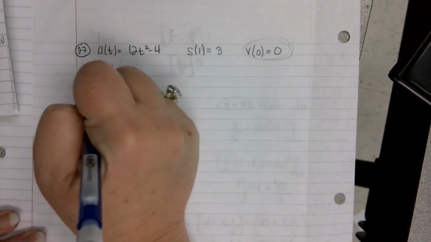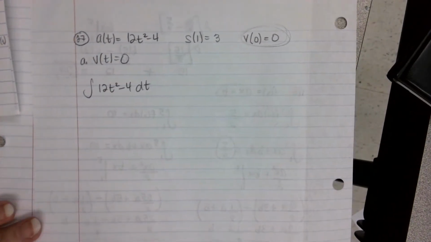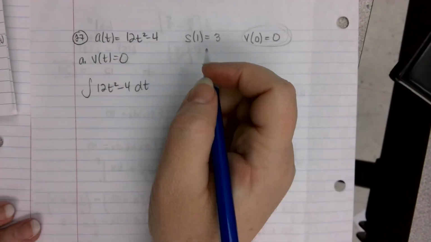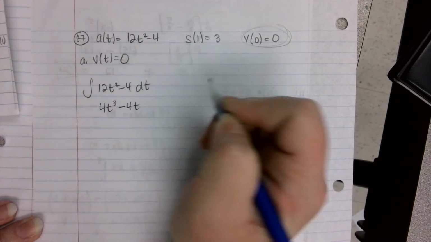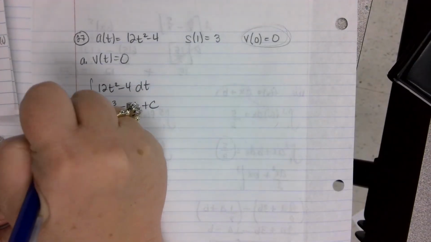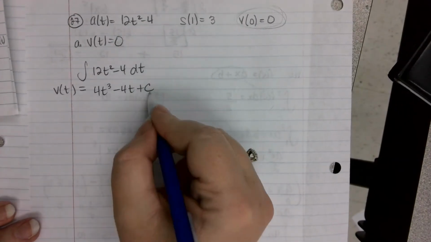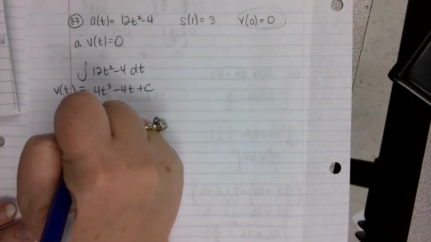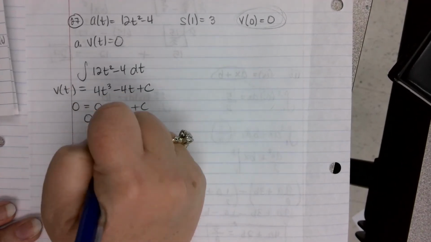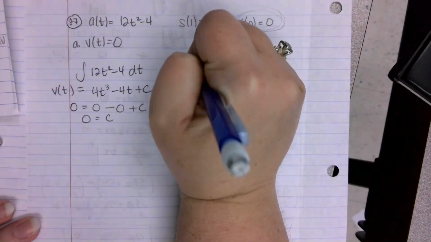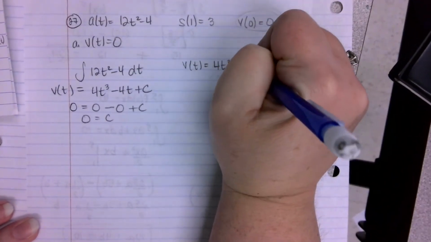So we want to integrate 12t squared minus 4. So we get 12t cubed over 3. So that's 4t cubed, minus 4t plus c. That's your velocity. Okay? So we want to try and find that c. So this equals 0 when all of these equal 0. So c is equal to 0. Sweet! So v of t is just 4t cubed minus 4t.